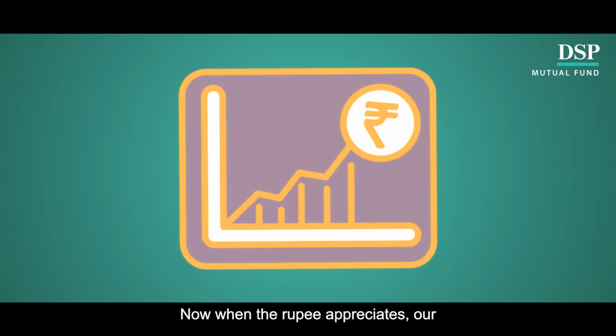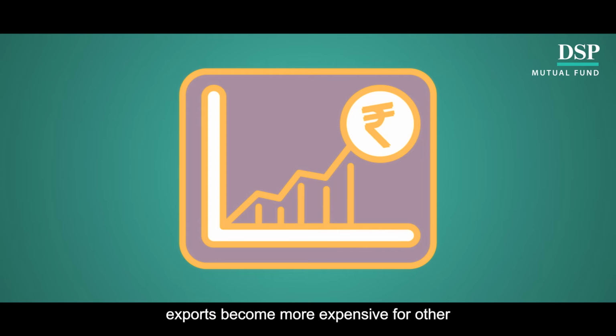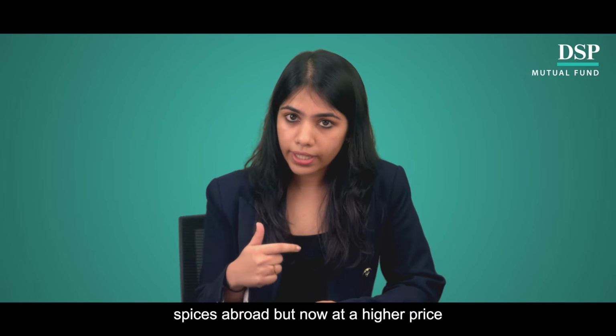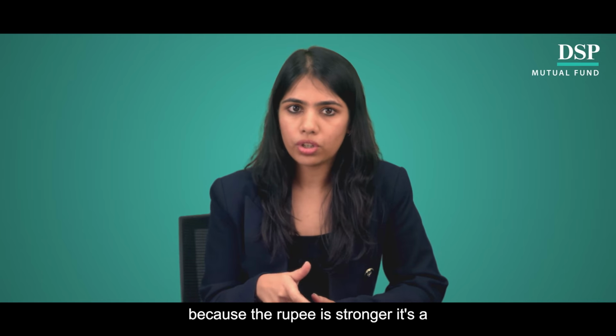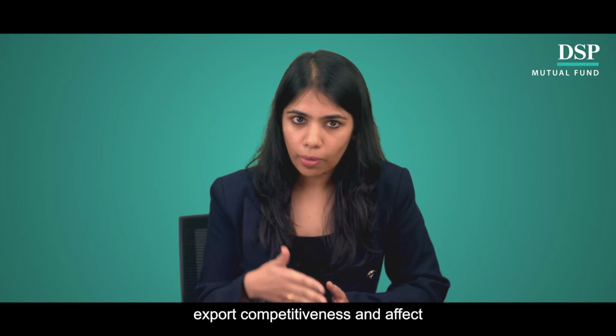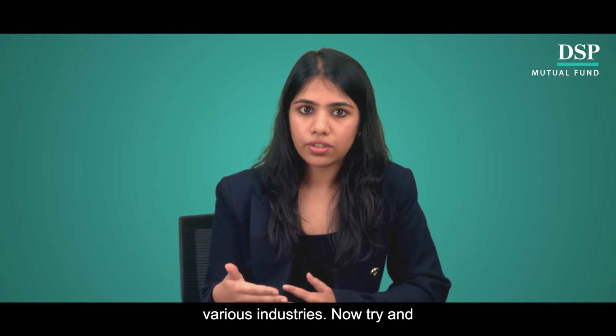Now, when the rupee appreciates, our exports become more expensive for other countries. Imagine selling your Indian spices abroad, but now at a higher price because the rupee is stronger. It's a tough sell, literally. This can hurt our export competitiveness and affect various industries.